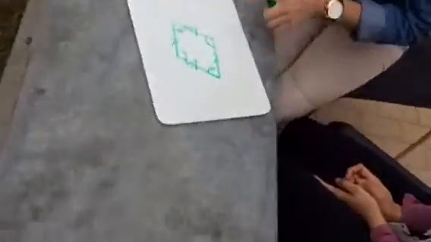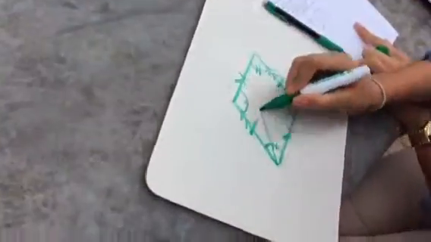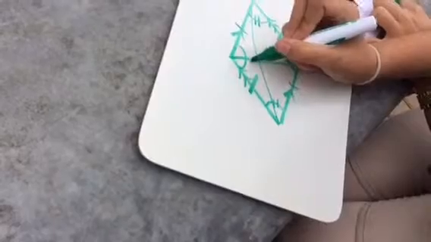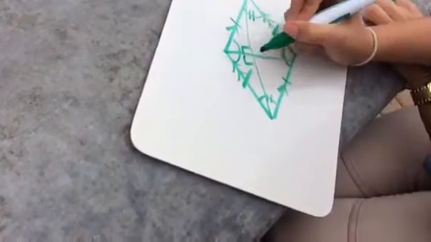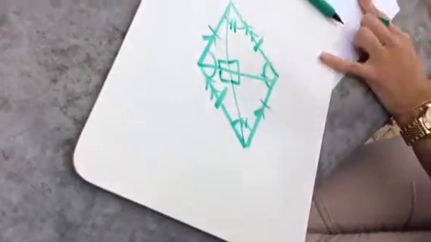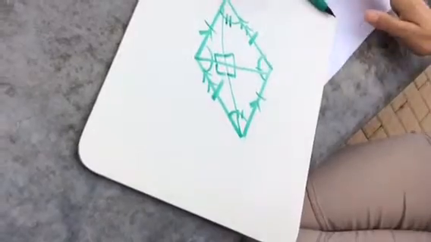The diagonals of a rhombus are perpendicular bisectors of each other. Agree or disagree? I disagree. Let me prove you wrong. This is a rhombus that's given, and I will draw the diagonals. I will prove to you that they're perpendicular, because this is 90 degrees, 90 degrees, 90 degrees. What makes this statement true? Oh, okay. I agree now.